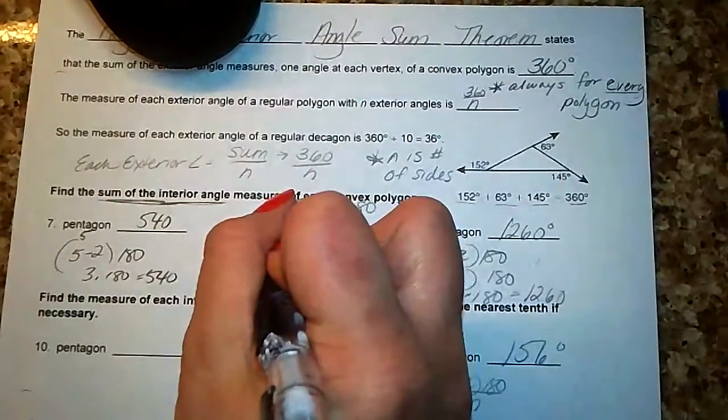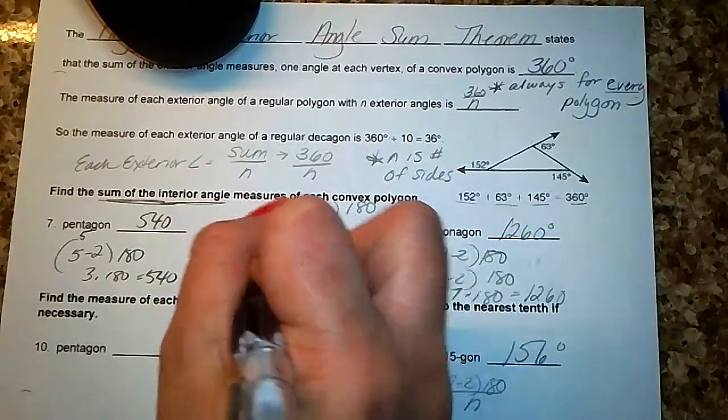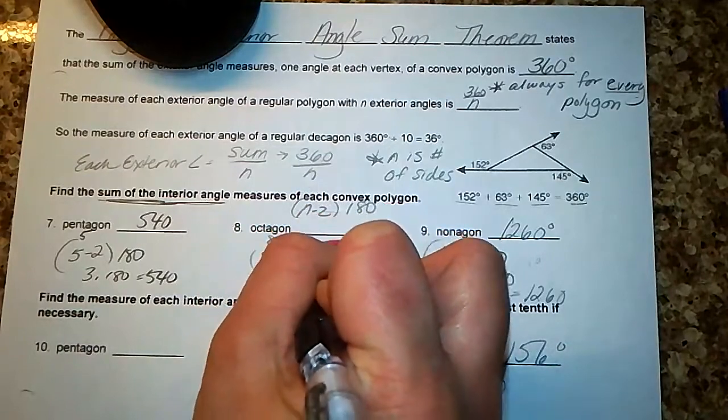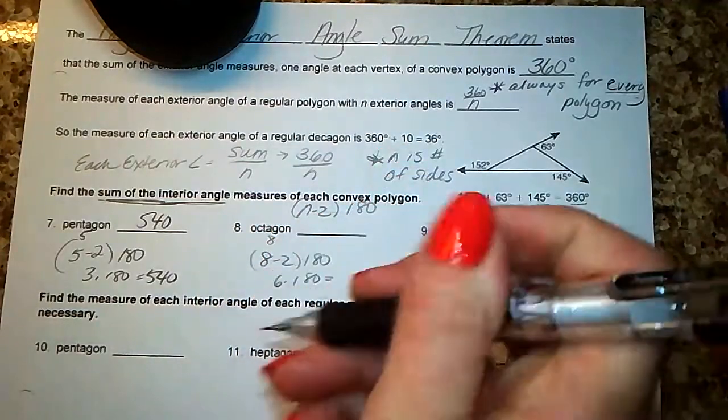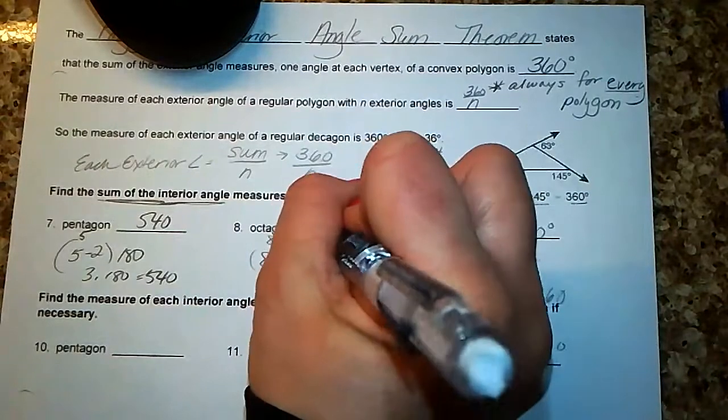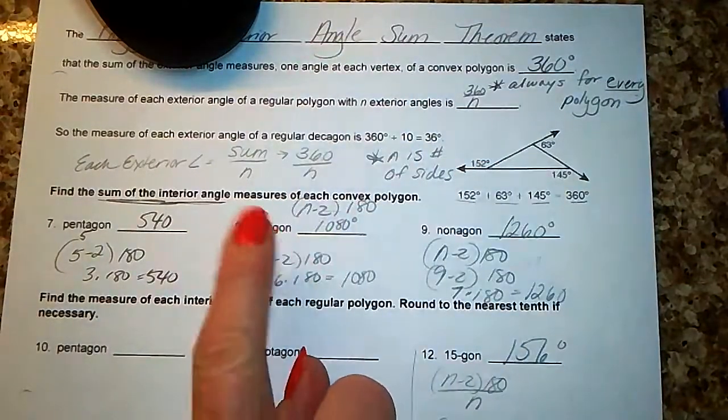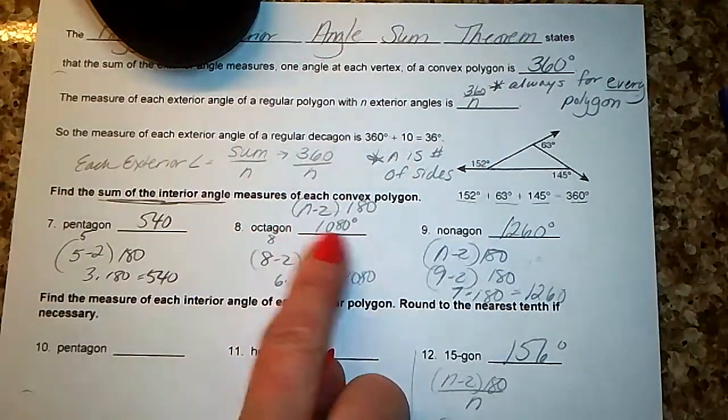Same formula. Octagon is 8 sides, right? So we're going to do 8 minus 2 times 180. So that will be 6 times 180, and we get 1,080 for that. And again, this is the sum. If it's an octagon and has 8 sides, all the angles would add to 1,080.